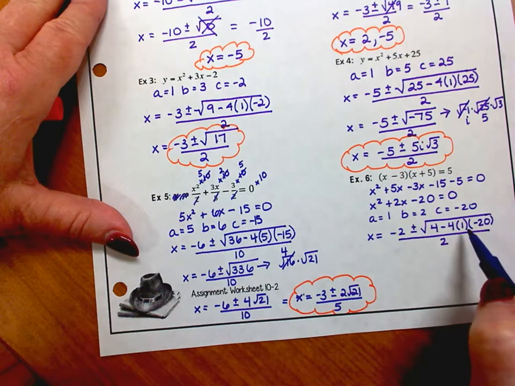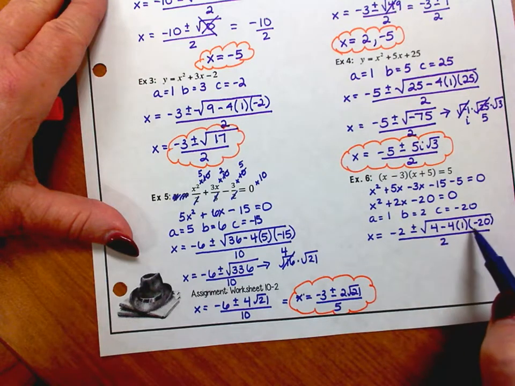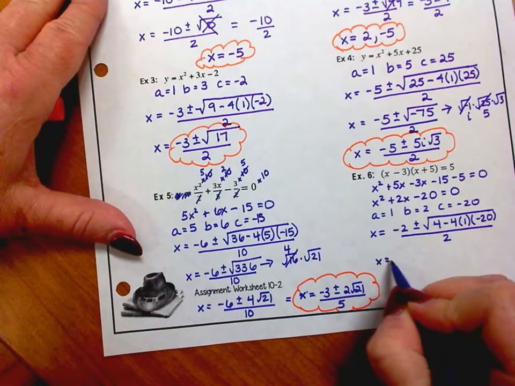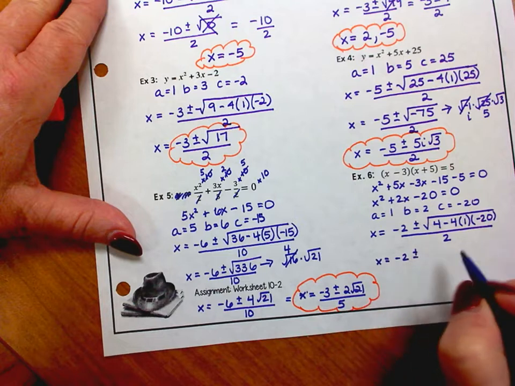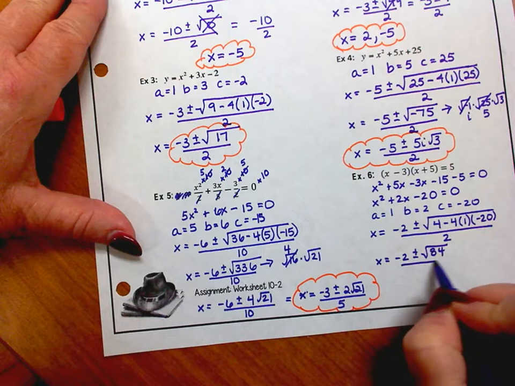Okay, so let's work on the discriminant, this part underneath the radical. We have 4 minus 4 times negative 20 is negative 80. Okay, so 4 minus a minus 80 is going to give us x equals negative 2 plus and minus square root of 84 all over 2.